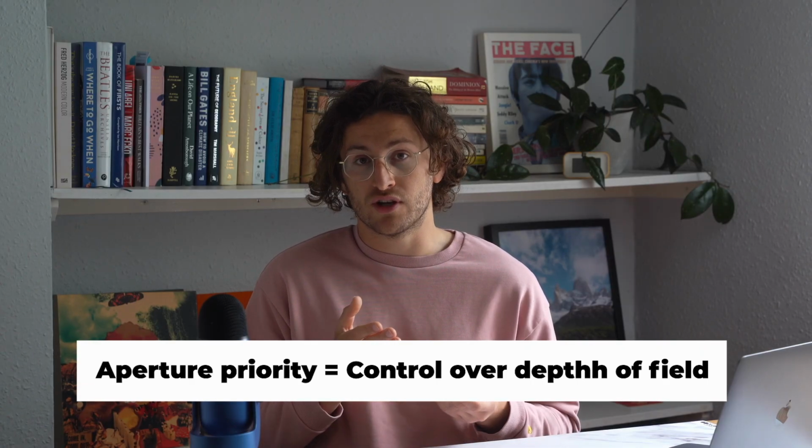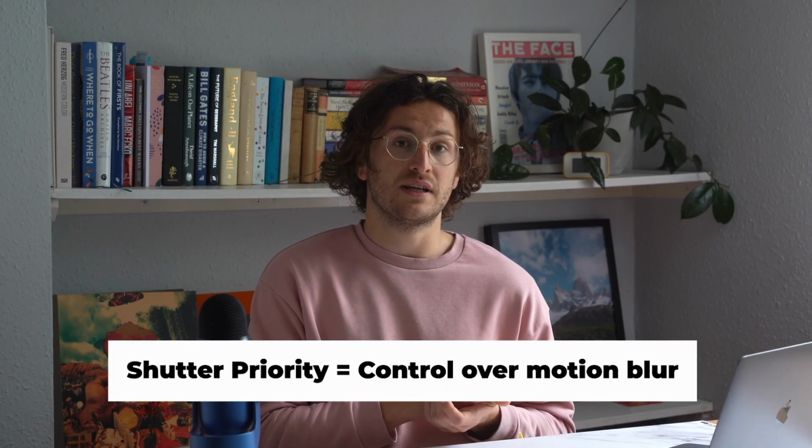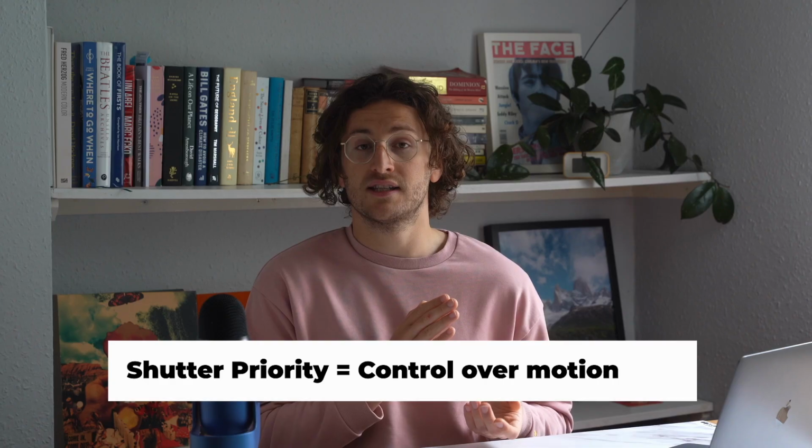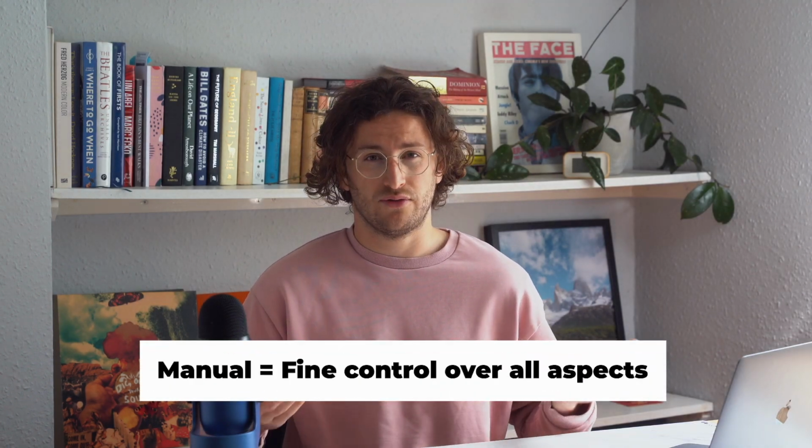So why do these modes exist? Well, sometimes we have different priorities about what it is that we want to achieve in a photo. Aperture priority mode is there for when we want to control aperture and therefore the amount of depth of field in an image. And shutter priority mode is there for when we want to be precise in our control over the shutter speed and therefore the amount of potential motion blur that there is or is not in an image. And then manual mode gives us full control over all of those.